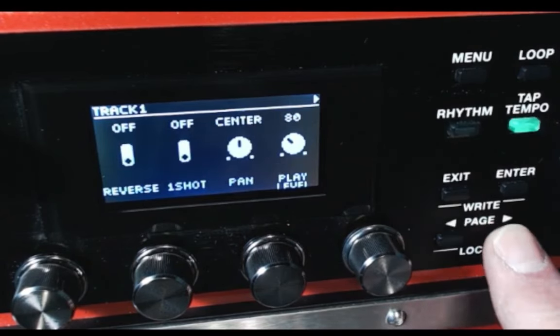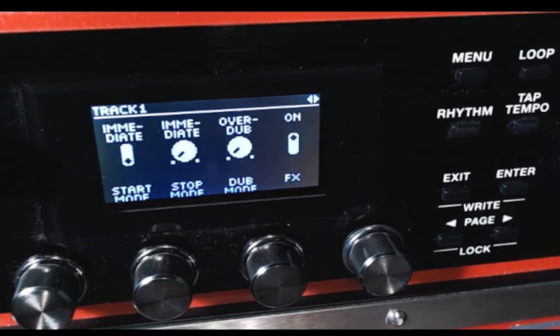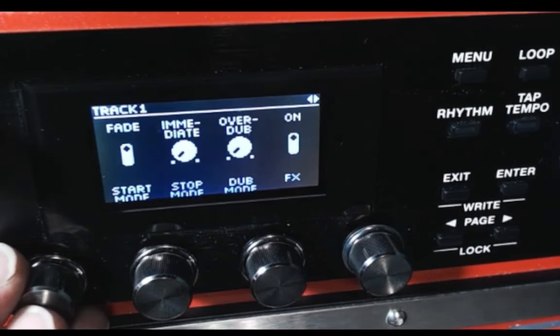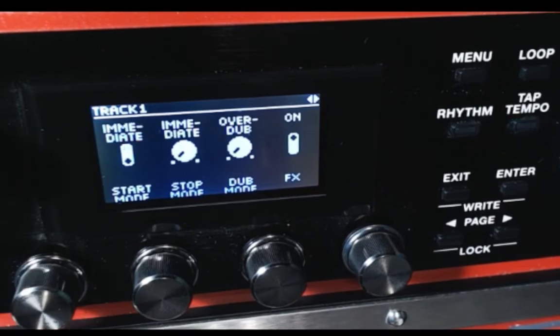Now, scrolling over to the next screen, I have a start mode, currently set to immediate. The only other option is to fade, and that means fade in. I don't want it to fade in, so I'm going to leave it on immediate, meaning when I start the track, it will start playing right now.